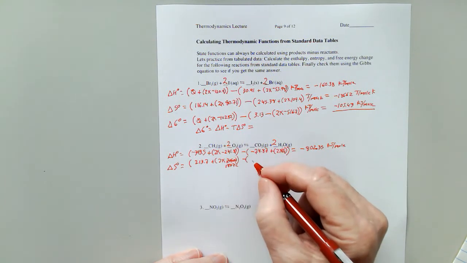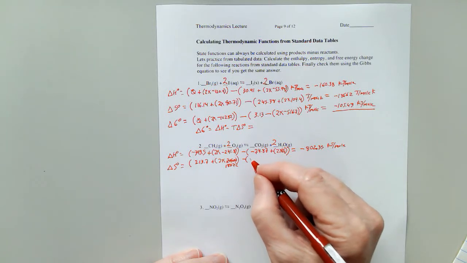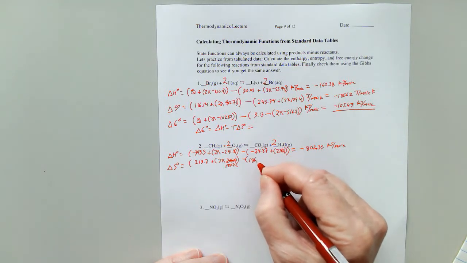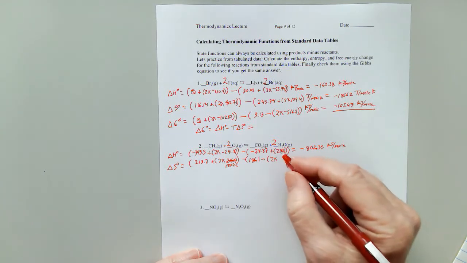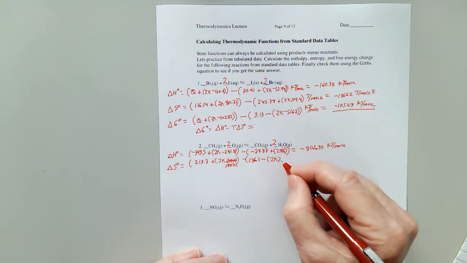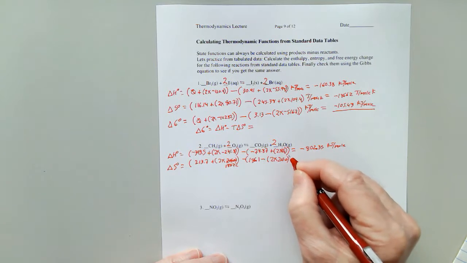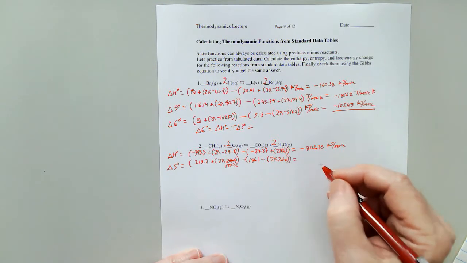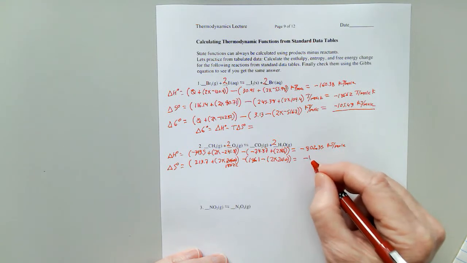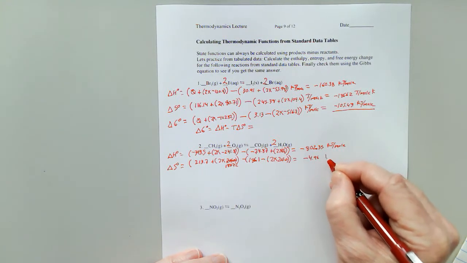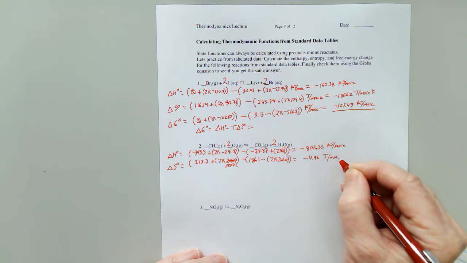Minus now my value for CH4, which is 186.1, minus 2 times, and that'll be the 205.0 for oxygen. And that is going to be equal to negative 4.96 joules per mole K.